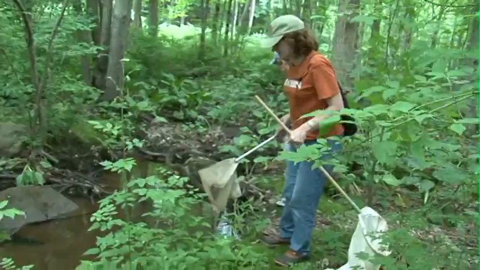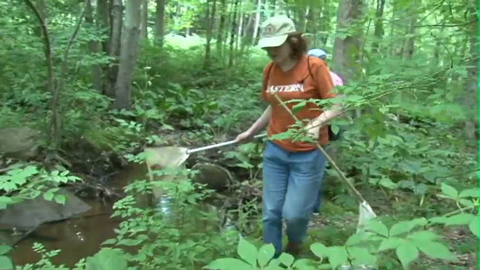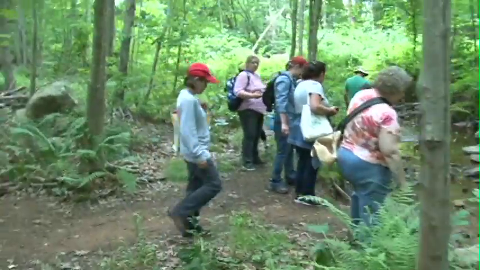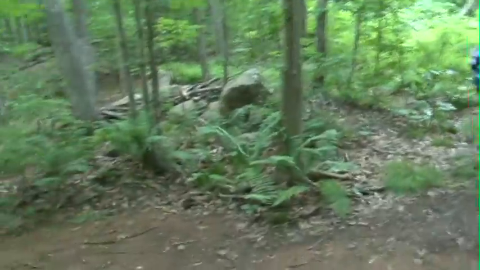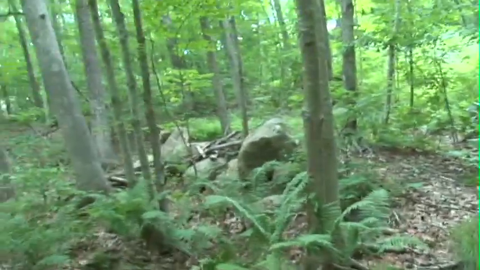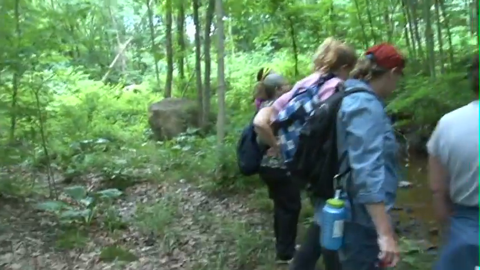Trying to find the adults is a little bit tricky. They're quite large. They've been hiding out. Yeah, well, I can't blame you. We're huge organisms.